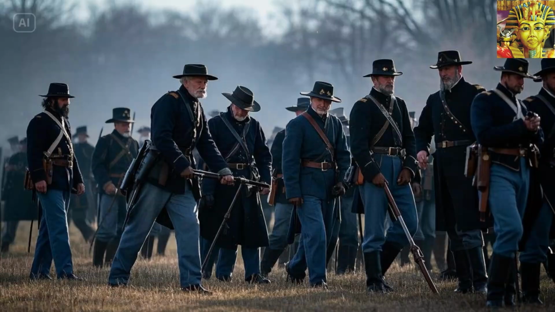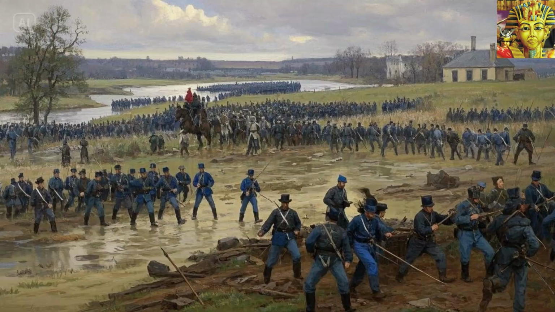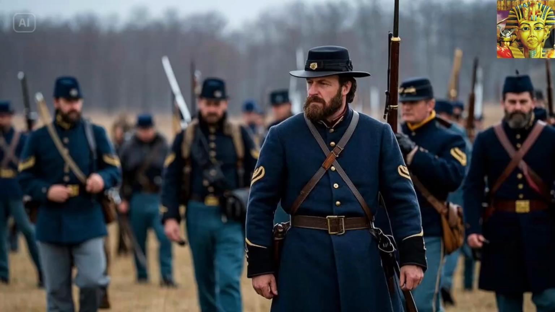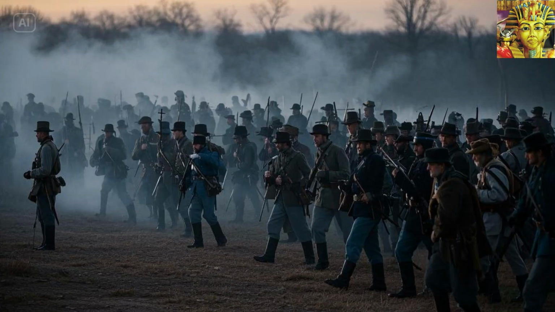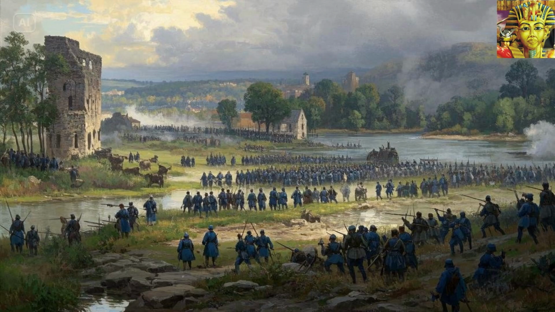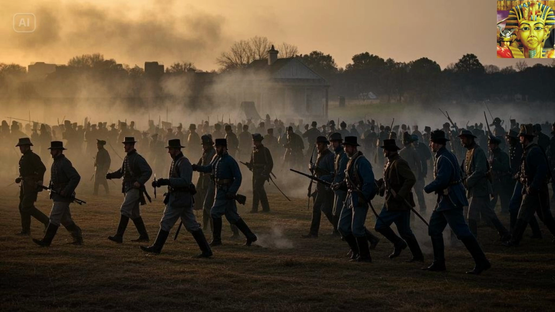arms operations. The lessons learned from Fredericksburg influenced the development of new tactics and strategies aimed at overcoming Confederate defenses. For example, the Union Army began to focus on flanking maneuvers and the use of artillery to soften enemy positions before launching infantry assaults. The Battle of Fredericksburg also underscored the importance of logistics and supply lines in determining the outcome of military campaigns. The Union Army's difficulties in crossing the Rappahannock River and maintaining supply lines during the battle highlighted the need for better planning and coordination in future operations.